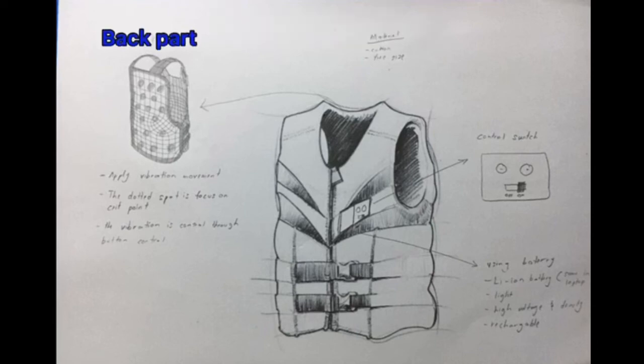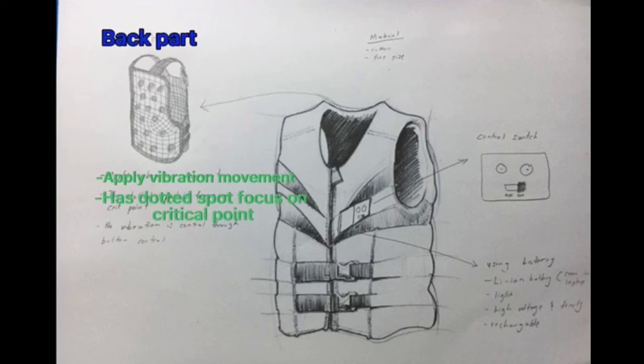At the back, I apply the vibration movement, and the dotted spots are focused on the critical points at the back. The vibration is controlled through the button controls at the control switch.